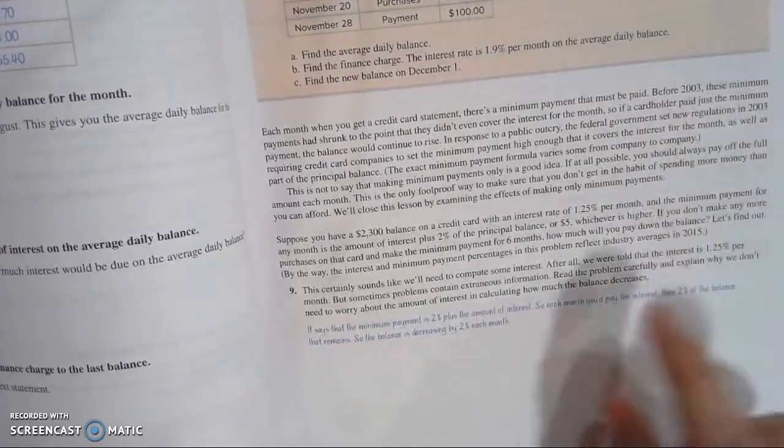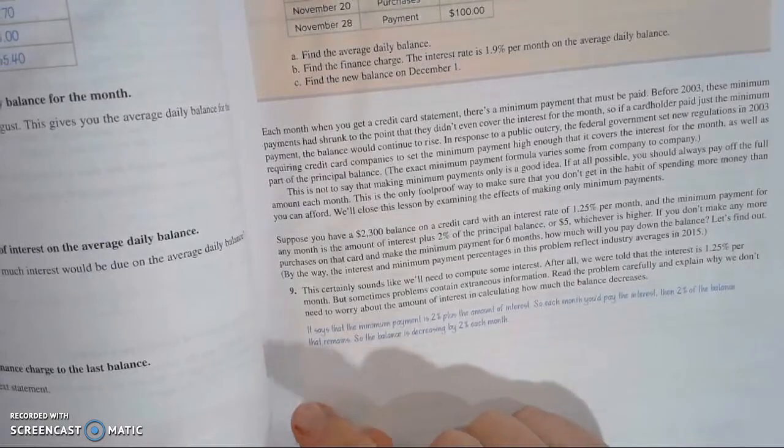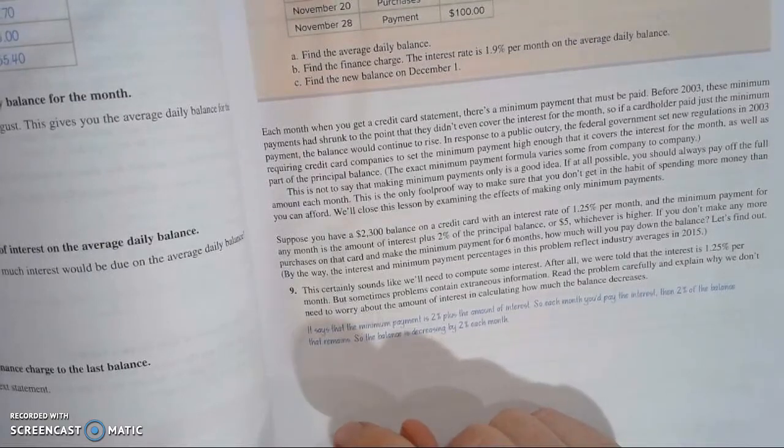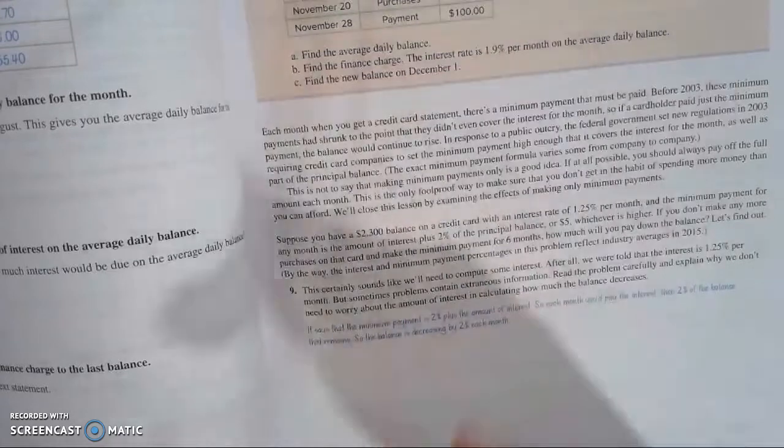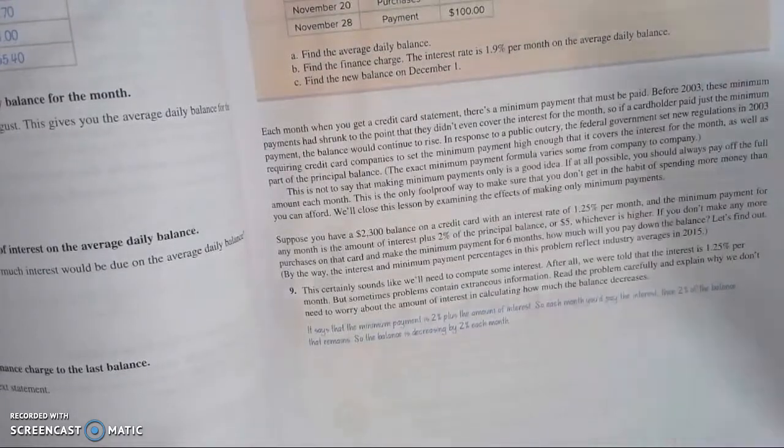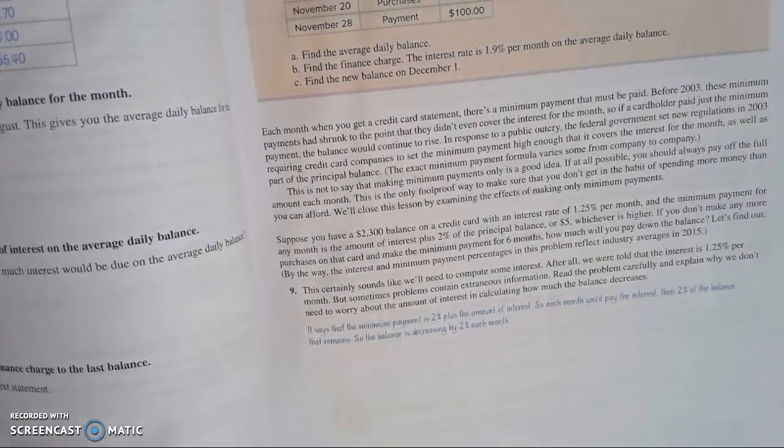With that said, that's why we don't need to worry about calculating whatever the amount of interest is, because whatever it is, we have to pay that, right? And this is something that was legally changed a few years ago. There used to be just standard minimum payments, like $25. Well, if $25 didn't cover the interest amount, then your bill would go up even though you made the payment.